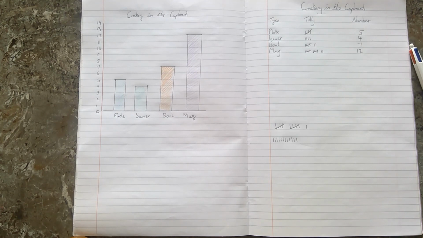PowerPoint questions, creating your own bar chart, and I'm really looking forward to seeing all your lovely bar charts. So have fun and enjoy.